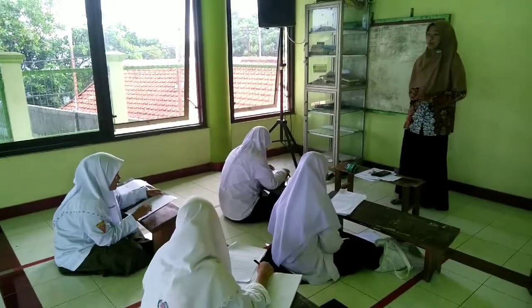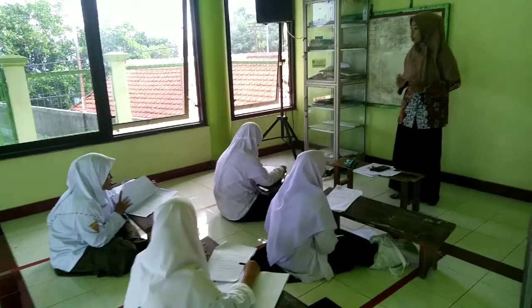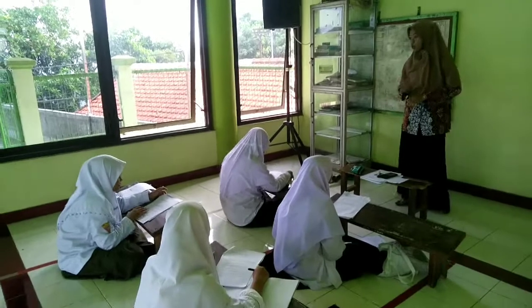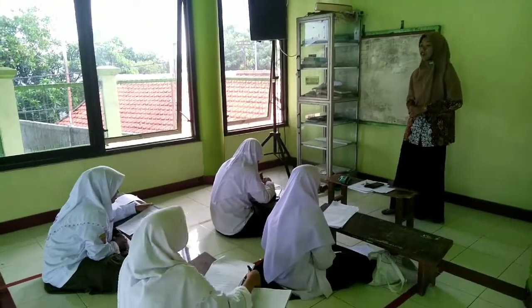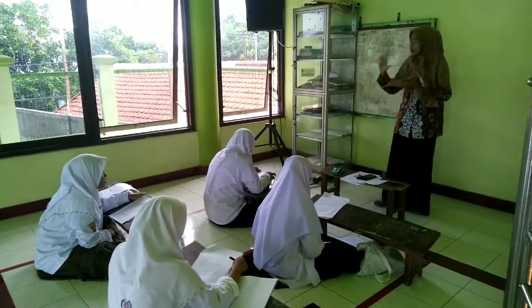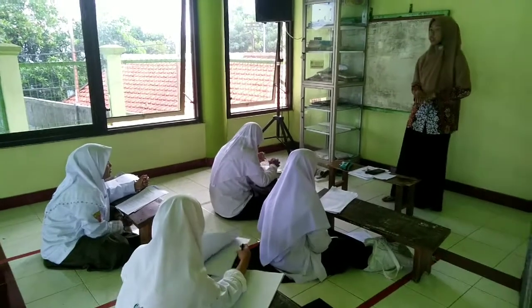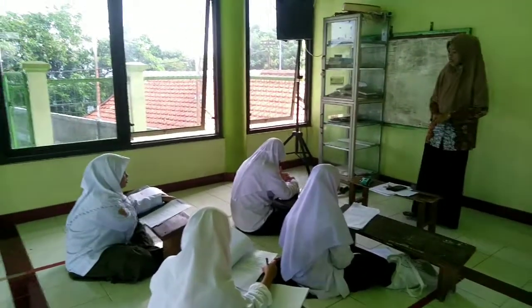For example, a brownies cake. If we want to make one brownies cake, we need 60 grams of flour. So, to make 2 brownies cakes, we need 120 grams of flour. And there are many more benefits that we will get when we study direct proportion, for example, to solve diagrams. Do you understand, everyone?